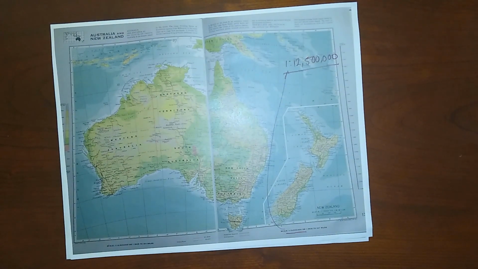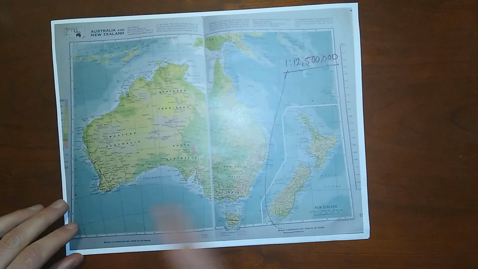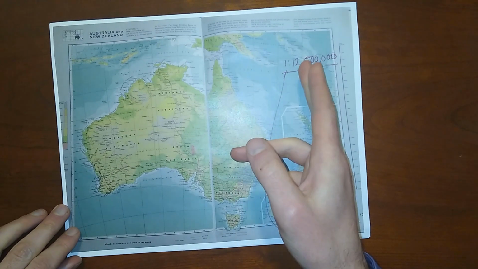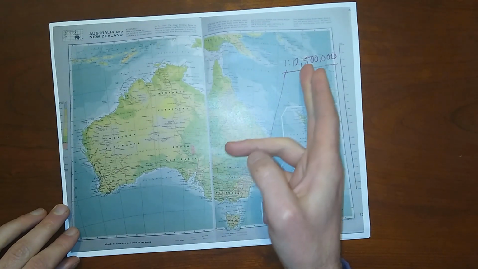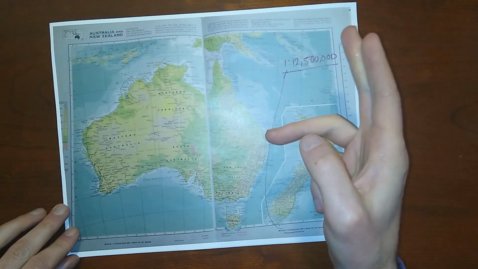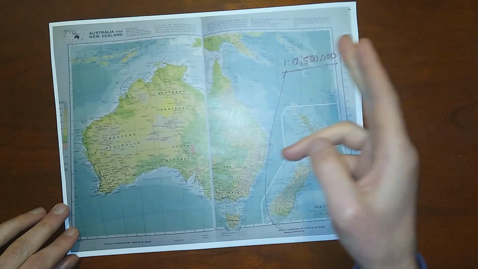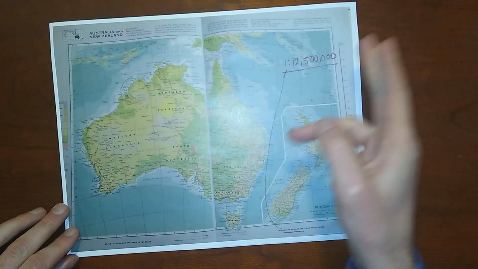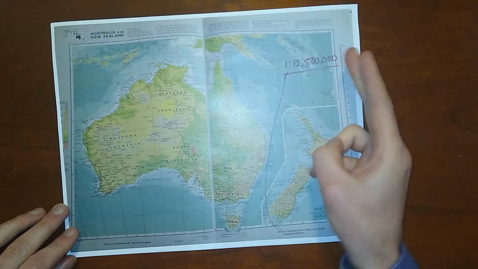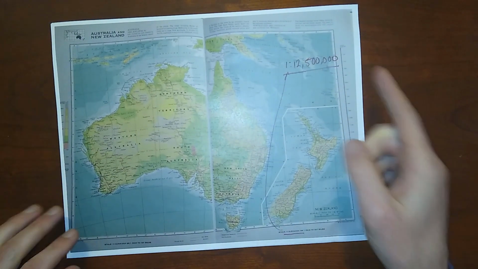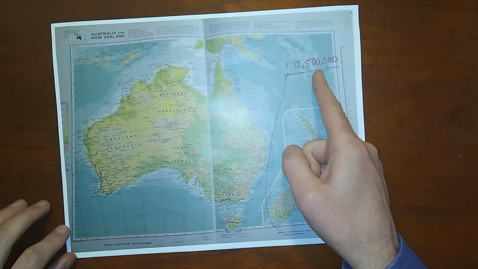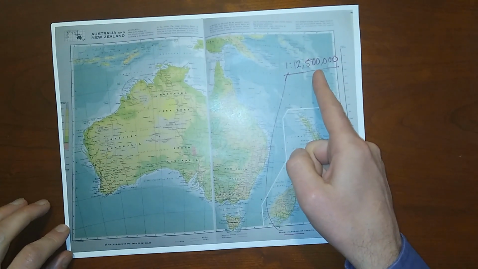That means that the units are the same. So if I measured an inch on the map, it's equivalent to walking or traversing a distance of 12,500,000 inches of that same unit. 1 inch on the map is 12,500,000 inches in reality. Or if I measure a foot on the map, it's equivalent to 12,500,000 feet in the real world.